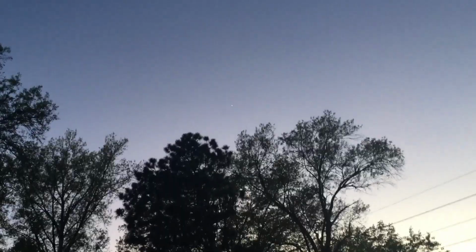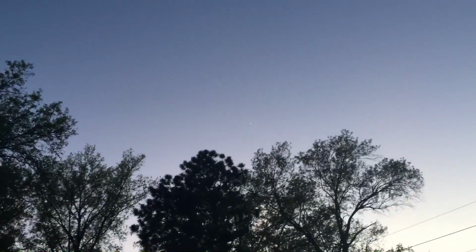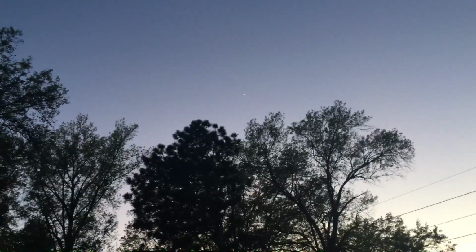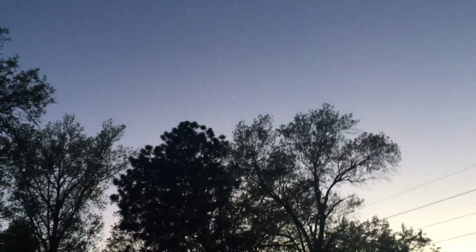Hey guys, so I don't know if you can see this here. I'm pretty sure you can, but you can see Venus up here in the evening sky. Venus usually shows up in the mornings or the evenings. It's where it's most visible, and it's actually the second or third brightest thing in the sky, second only to the moon and the sun.